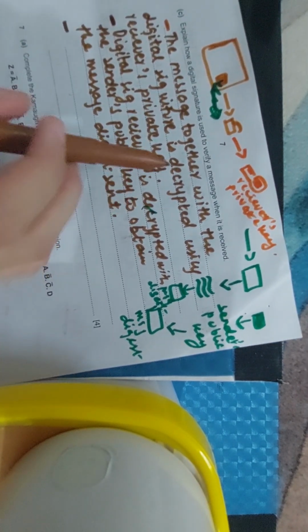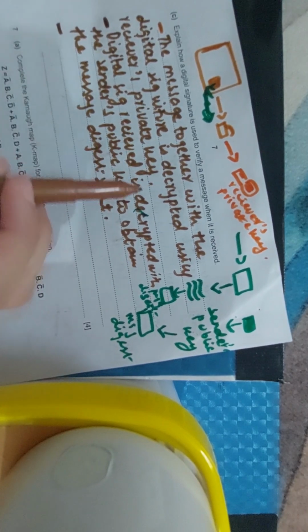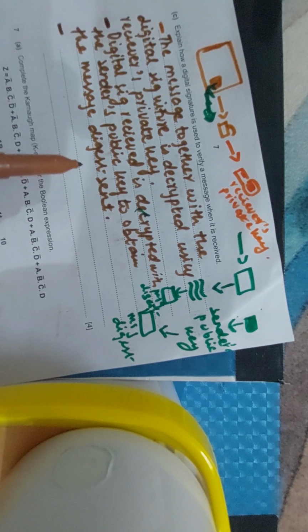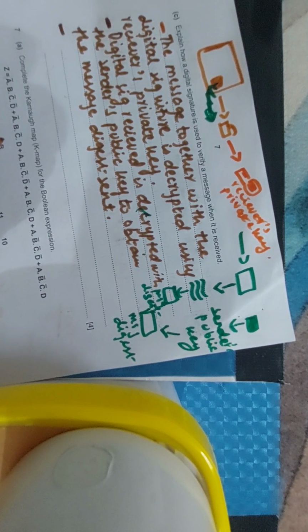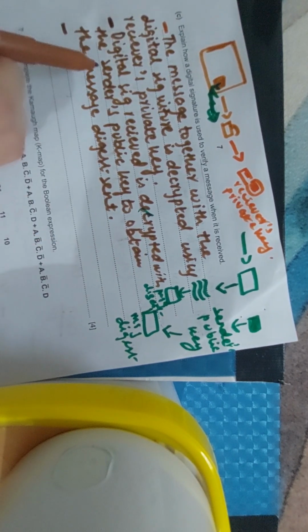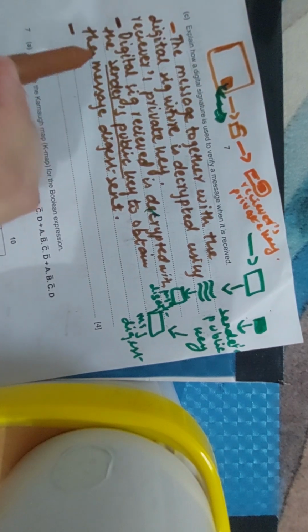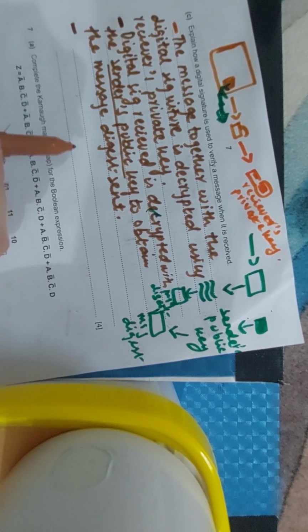Make sure this is a bit different. You always decrypt messages with your private key, but when we are talking about a digital signature, which is used to obtain the message digest sent, it is always decrypted with the sender's public key, and it is encrypted with the private key. For this question you need to know this.